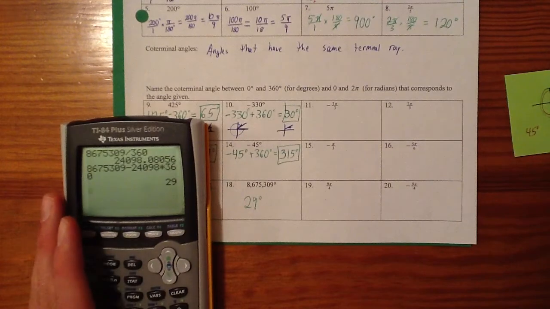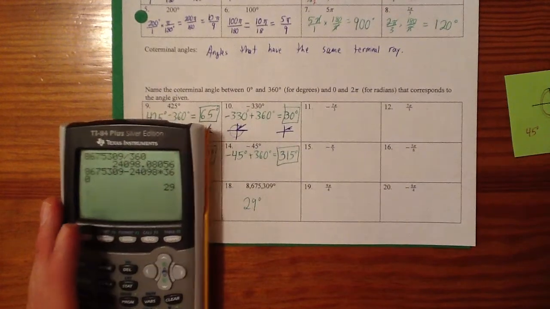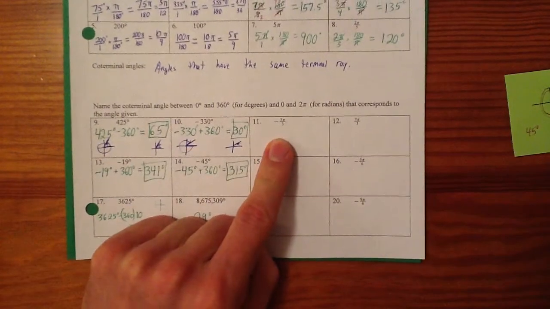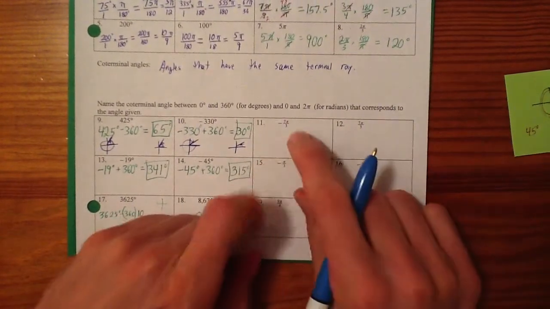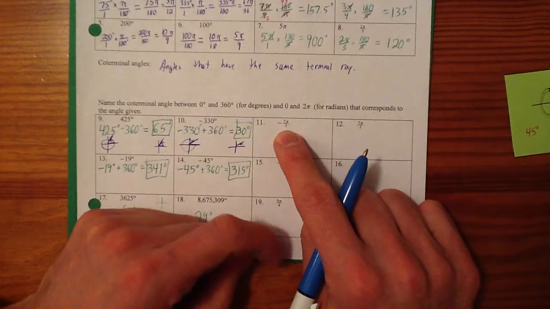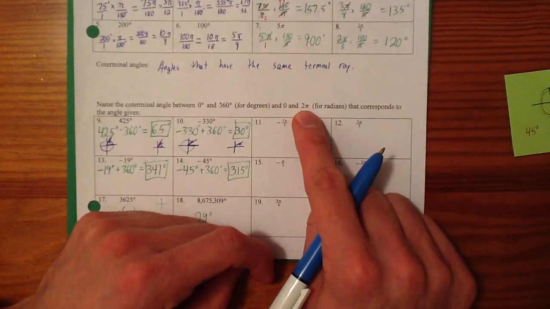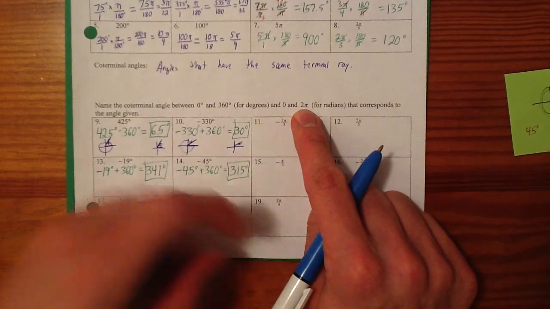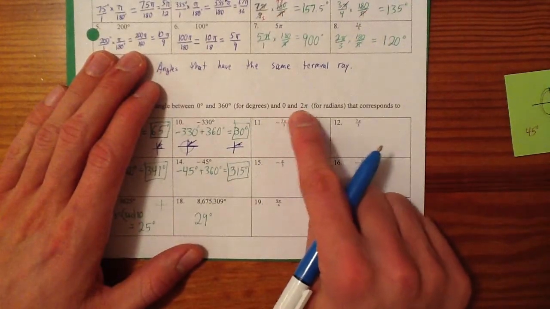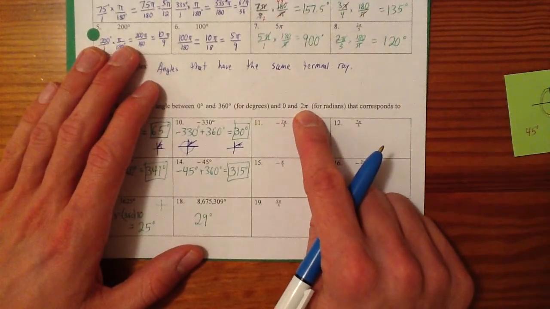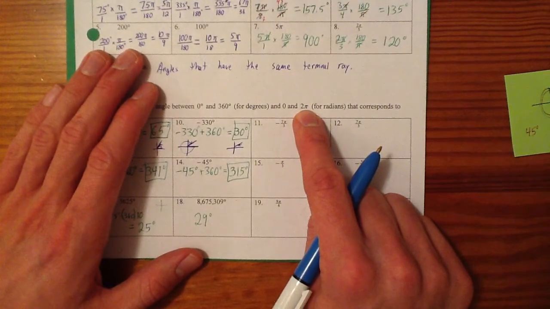Alright, 6 more problems. Let's go through this very quickly, although the idea is slightly different. These are in radians. Wow, that changes things a little bit, doesn't it? Because this is in radians, we're going to aim for something between 0 and 2 pi. Since we're aiming for something between 0 and 2 pi, I need to decide if it's too big or too small, first of all.